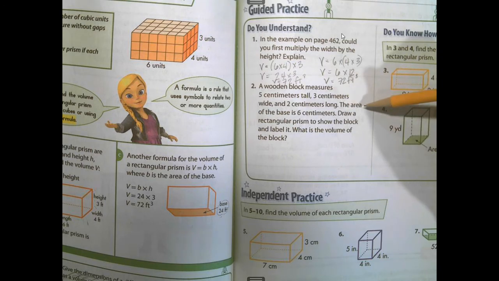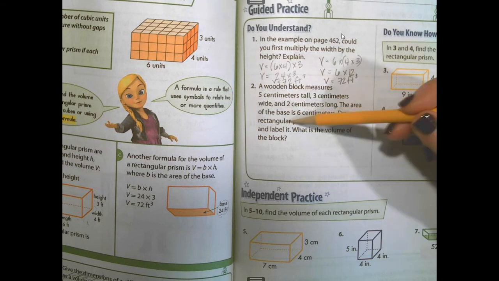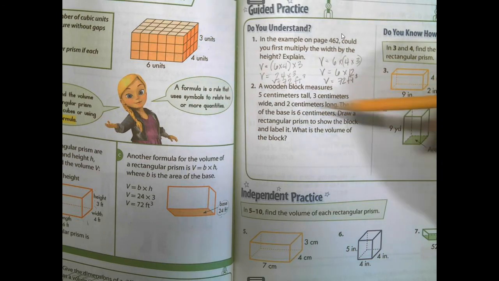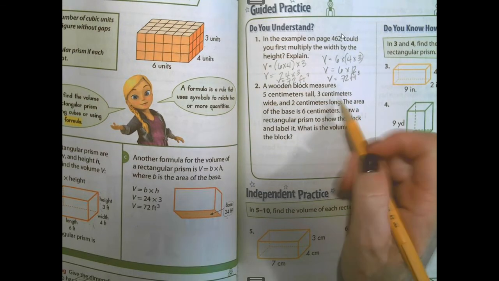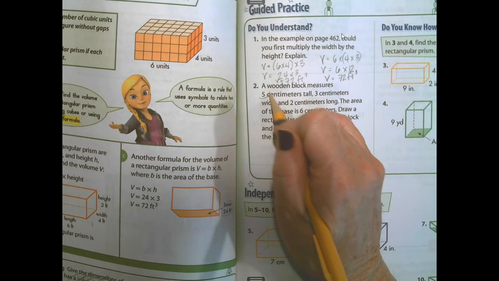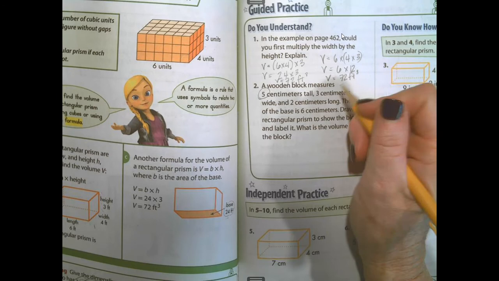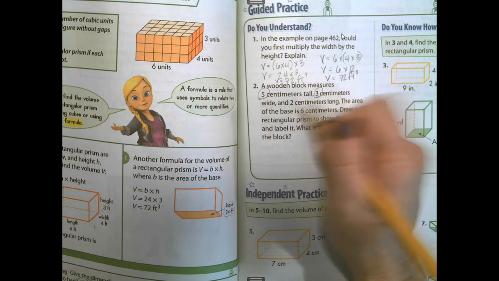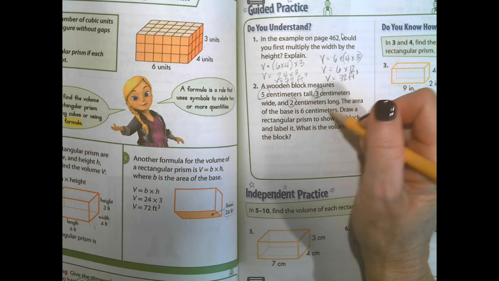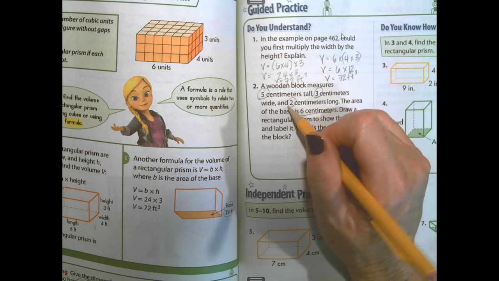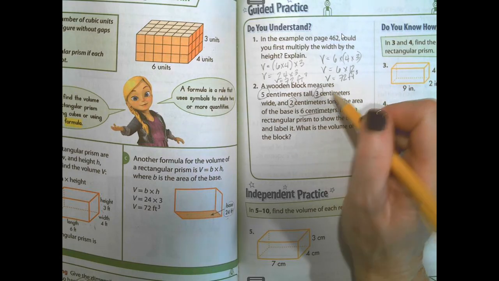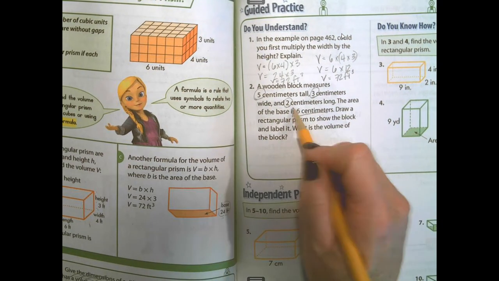The area of the base is 6 square centimeters. Draw a rectangular prism to show the block and label it. What is the volume of the block? So I noticed they gave us kind of too much information. We have 5 centimeters high, that's the tall, means high, 3 centimeters wide, 2 centimeters long, and the base is 6 square centimeters. Well, you get the 6 by multiplying the length times the width. So we really don't need that extra information.